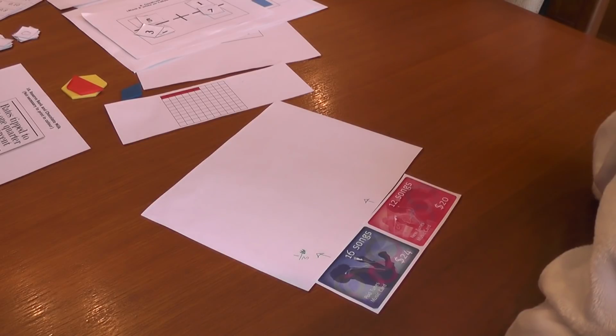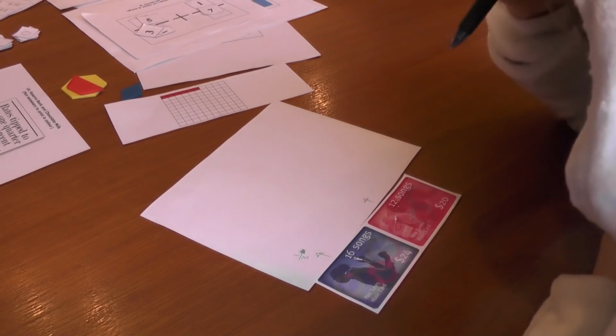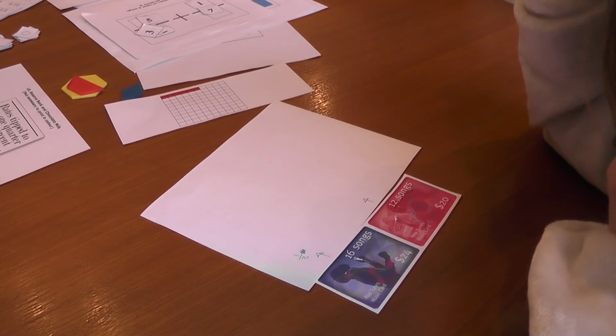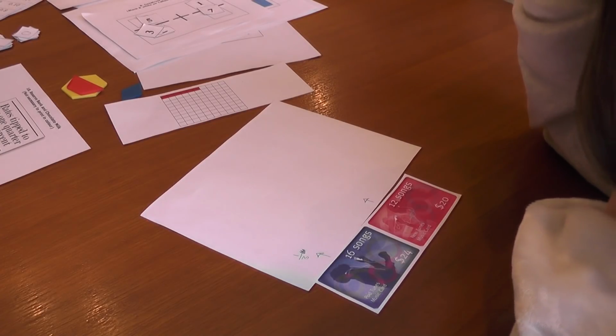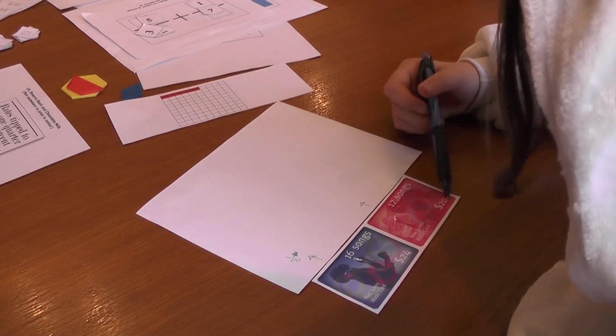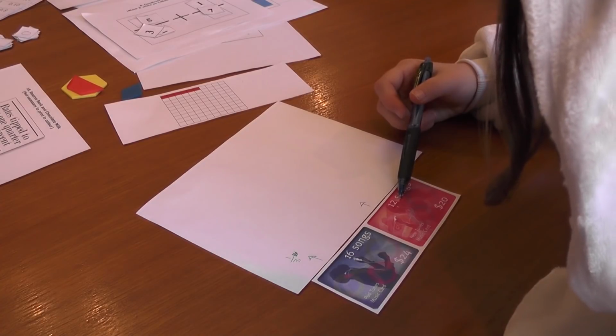I don't know. This one might be. 5 times 4 equals 20. And then 4 can go into 12.